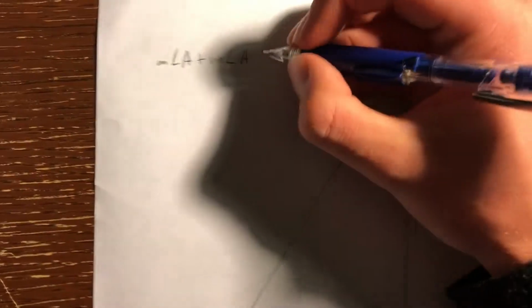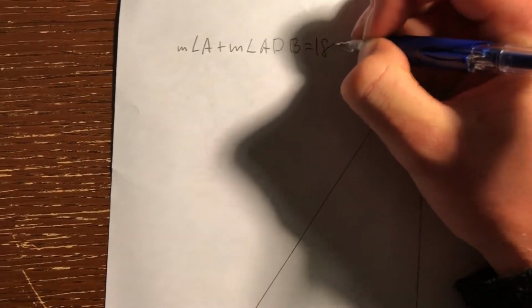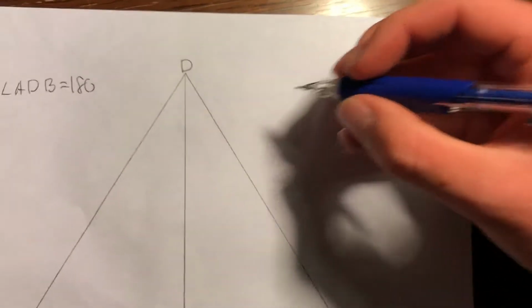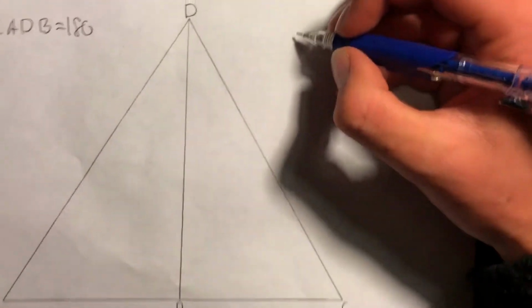So that would mean that the measure of angle A plus the measure of angle ADB equals 180, and we can write that same thing over here too, but only with this.